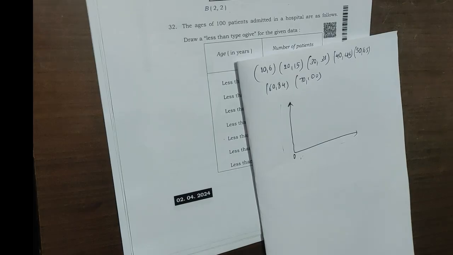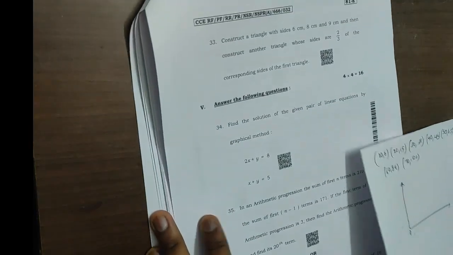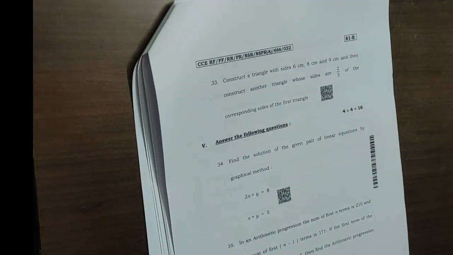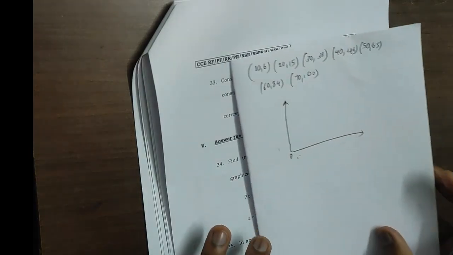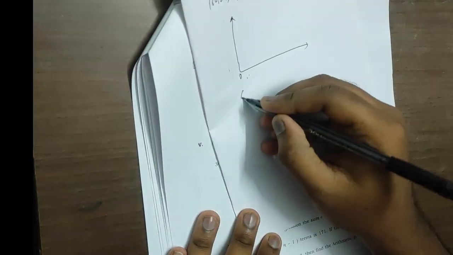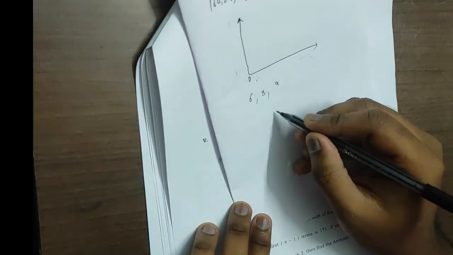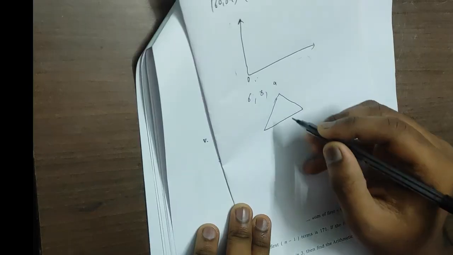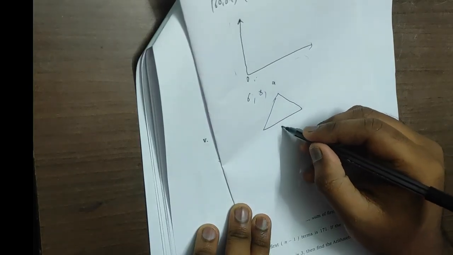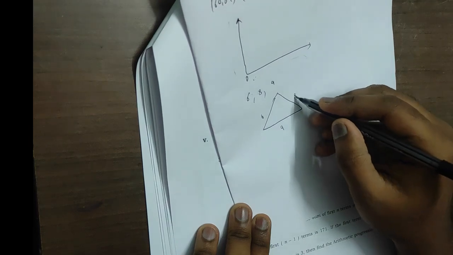Now let us move into the 33rd question. Here they asked us to construct a triangle with sides 6 centimeter, 8 centimeter and 9 centimeter, and then construct another triangle whose sides are 2 by 3 of the corresponding sides of the first triangle. First draw that triangle. Consider your highest number as the base, 9, draw here 6, then 8.